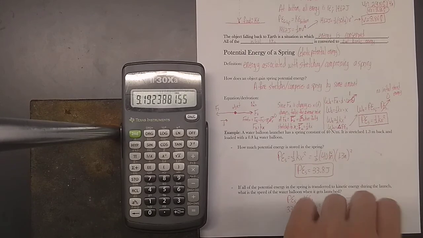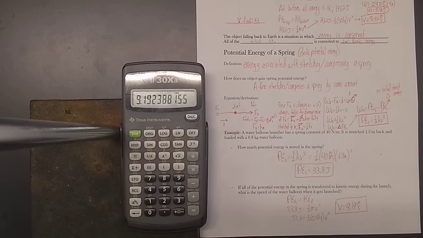Expect more of those types of problems coming up, but ultimately what I wanted you to get from this video is a little bit of a sense of how to work with gravitational potential energy, and the idea that energy can also be stored in something like a spring.